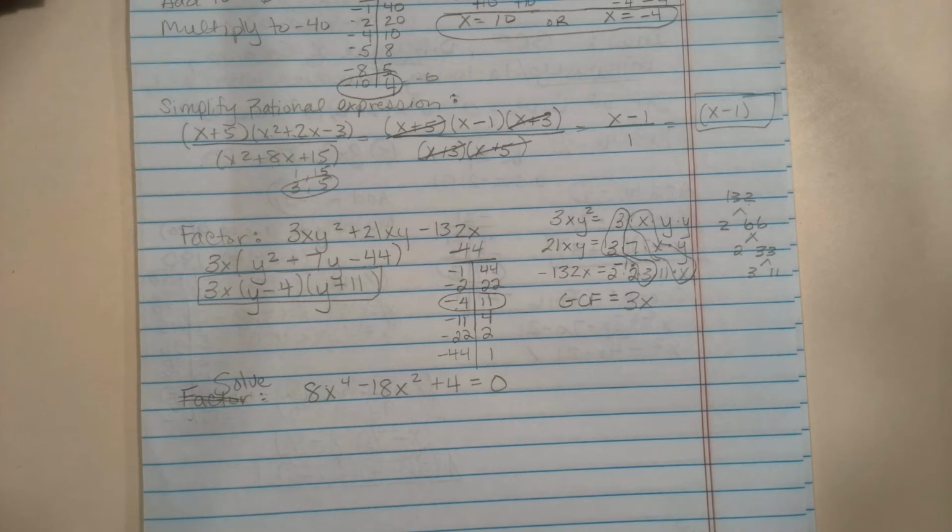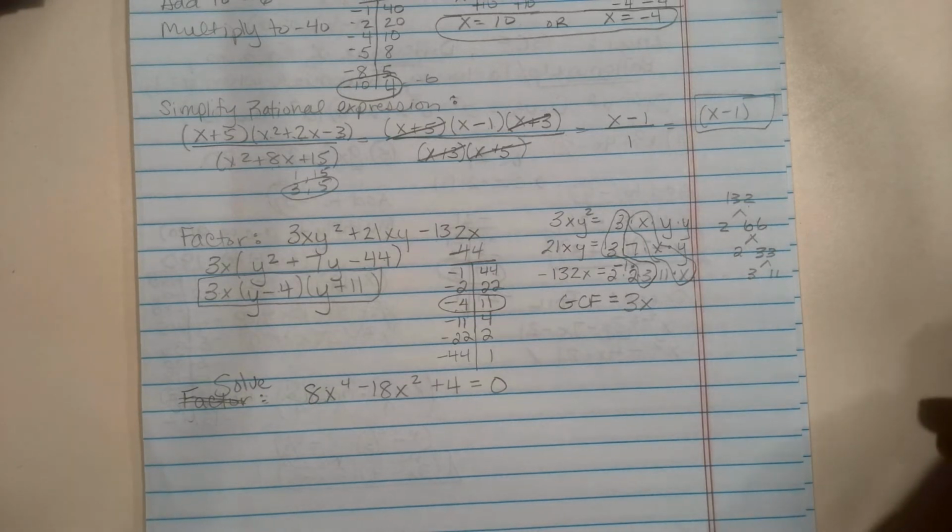Okay, the next one I want to do is a polynomial that is not just a regular x squared and x, so it has a higher power. And these are really simple. You just have to take them one step at a time. So what do we notice about this problem? What does it have in common?